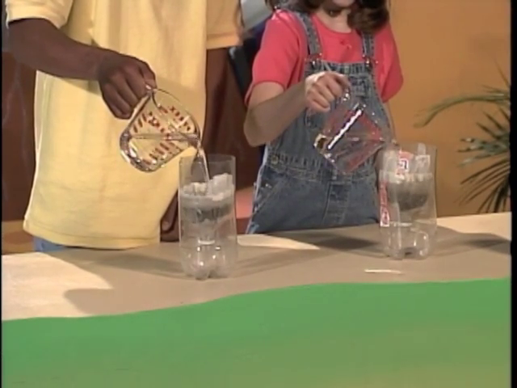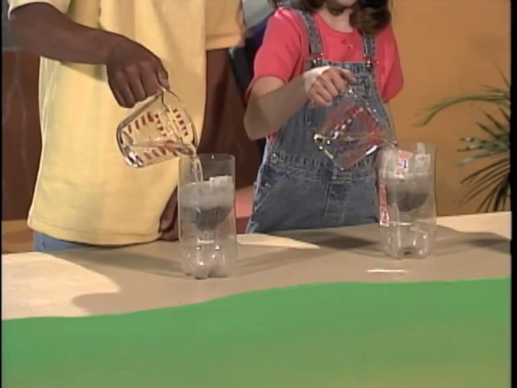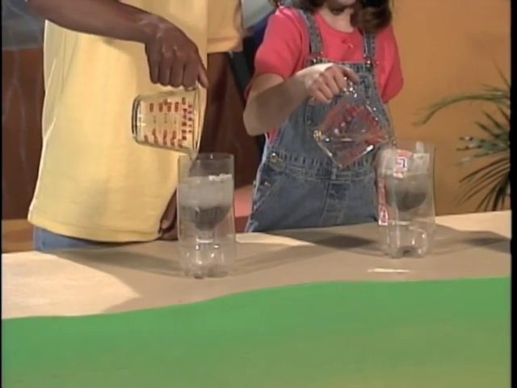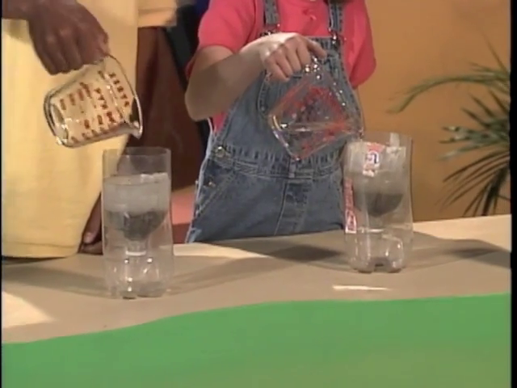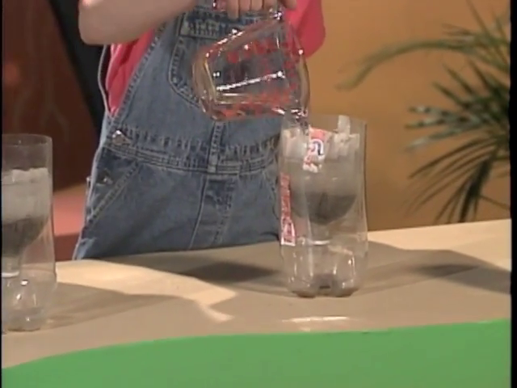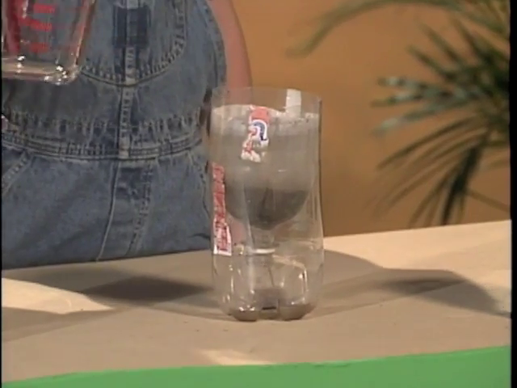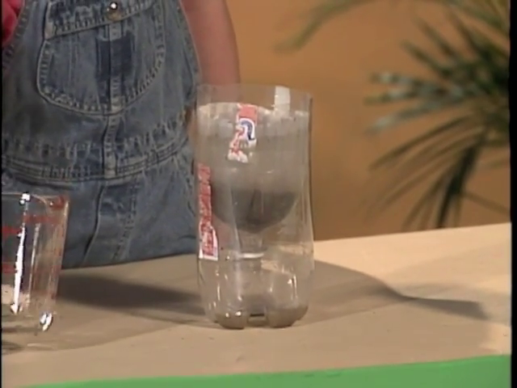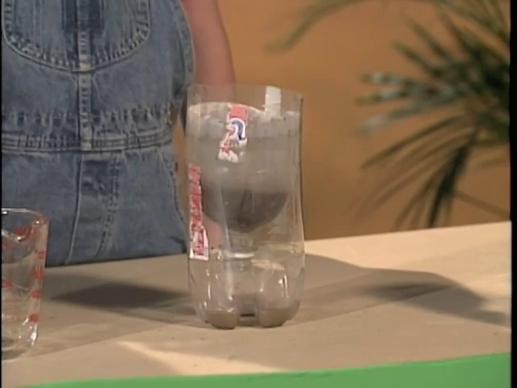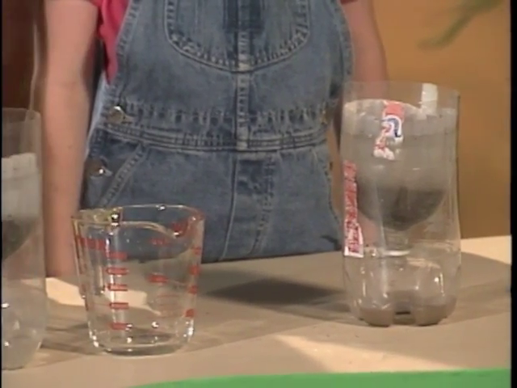Organic matter holds moisture by absorbing it. The sand in this container has very little organic matter, so it holds very little water. It drains and dries up quickly. But when soil has lots of organic matter, it holds more moisture. Plus, these kinds of soils don't pack down as much.